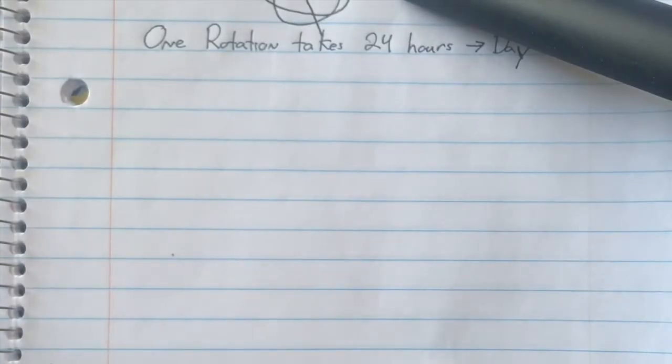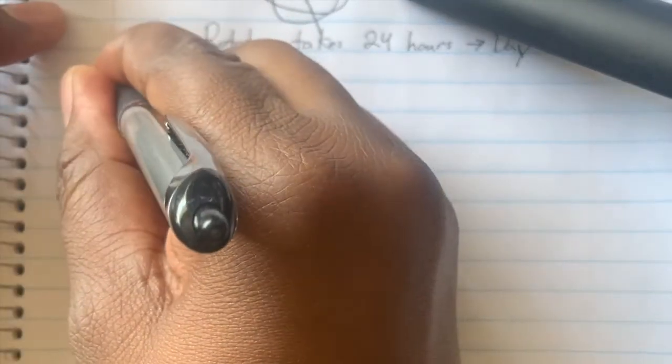So the second point that we need to know is revolution.